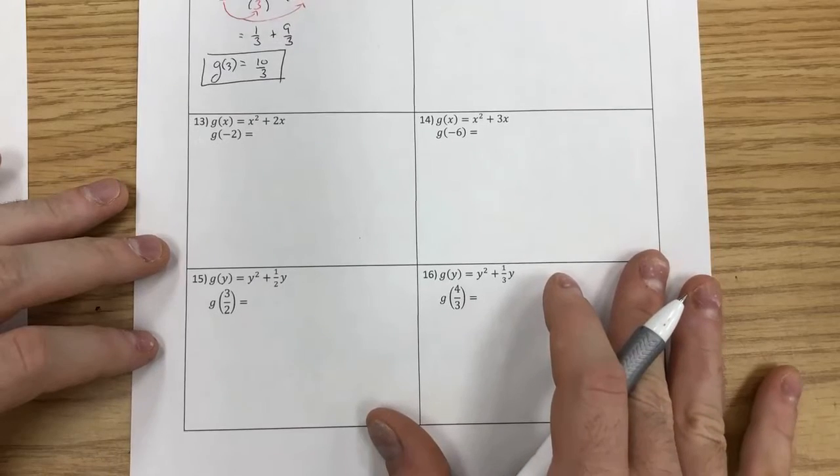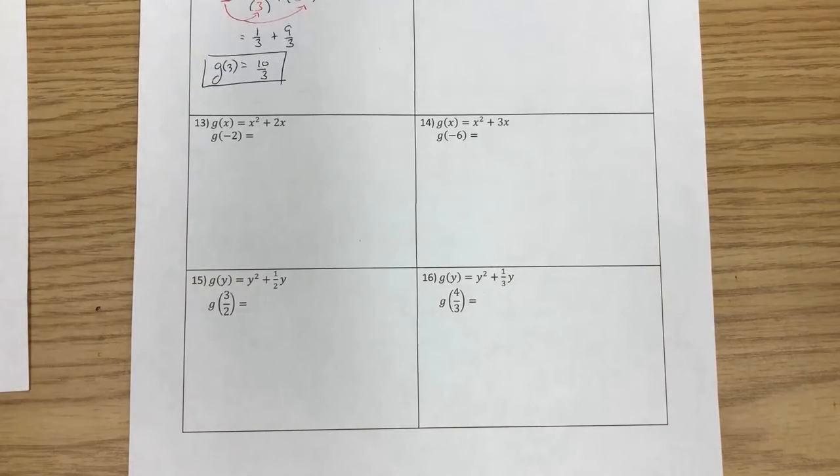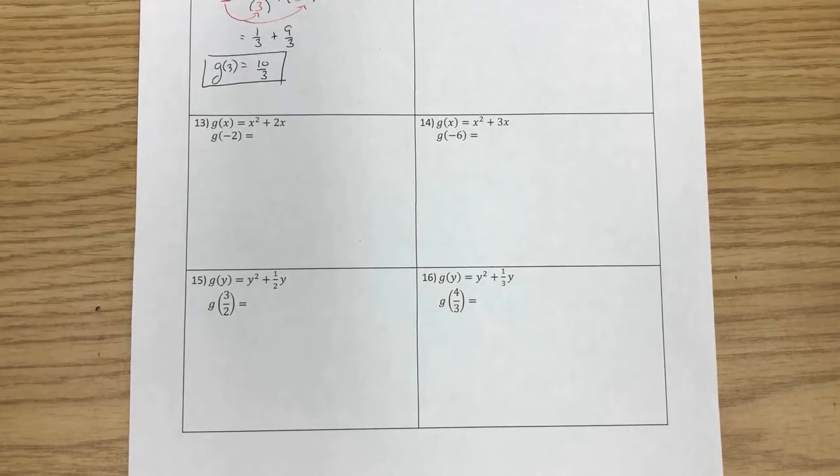And so I've got 2 more. I want you to go ahead and pause the video, resume it when you're done, and see how well you do on these. These are a little bit more challenging, but give it a shot. See how well you do.